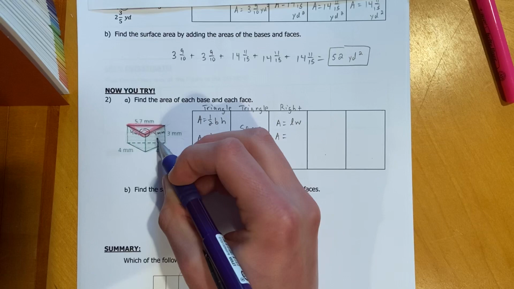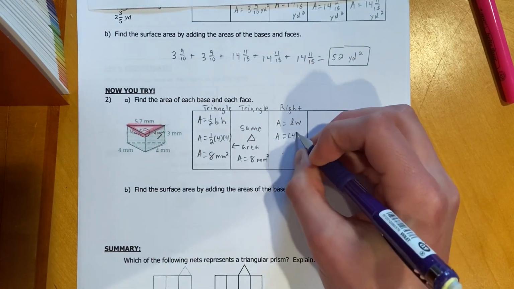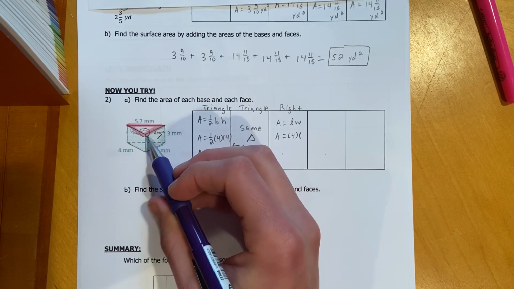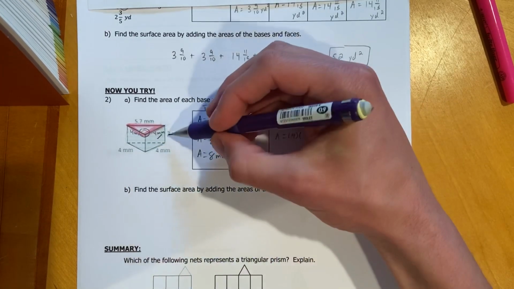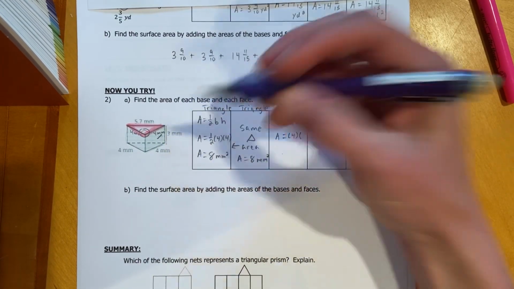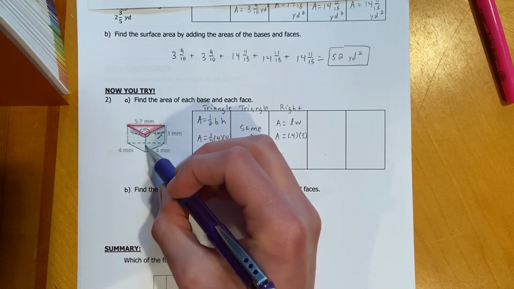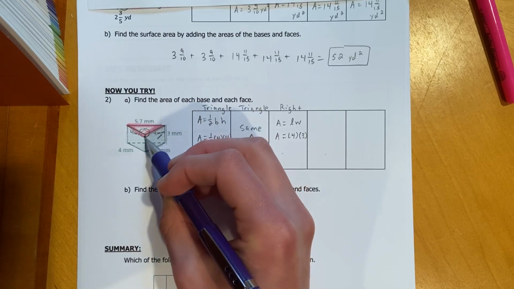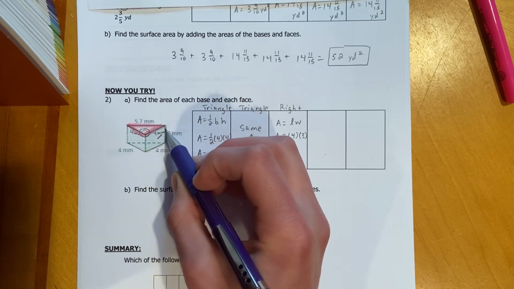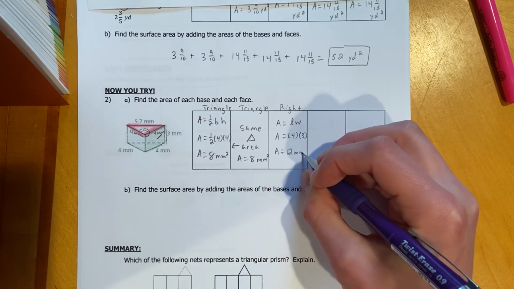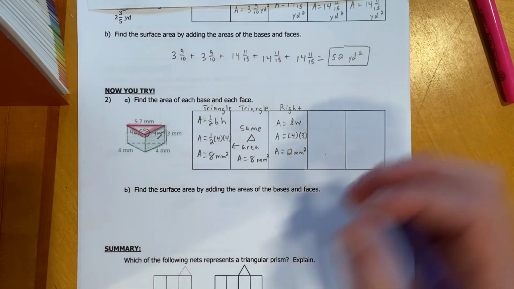Let's start with 4. We're going to multiply by that other dimension that's not on the triangle. In this case, it's 3. And this makes sense because I'm finding the area of this rectangular face, which is a 4 by 3 rectangle. 4 times 3 is 12 square millimeters.